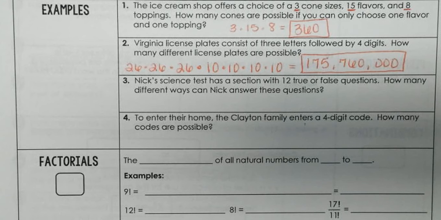Which makes sense because you would not want the same license plate as somebody else. If they committed a crime and they were looking for that license plate and found you, it would not be good.